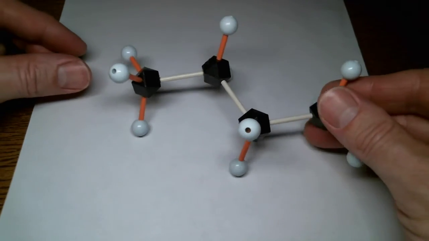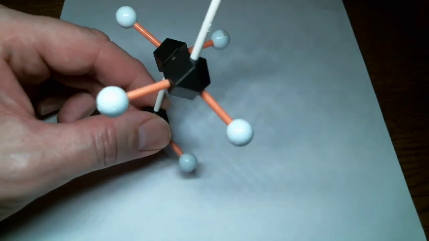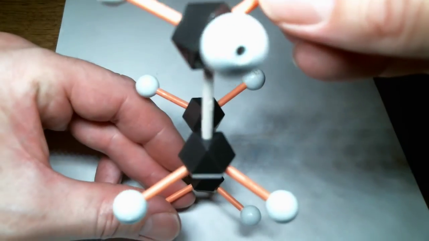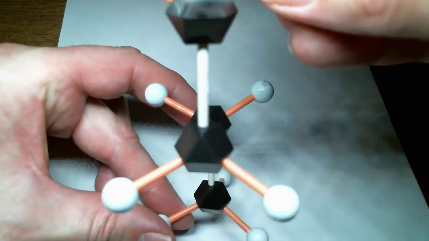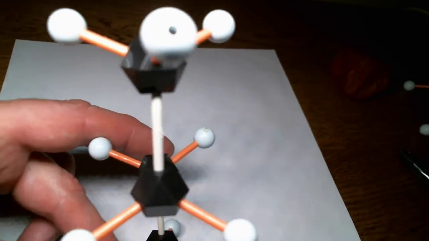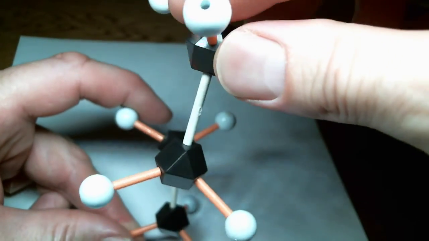And I thought I would take you through what this looks like with an actual molecular model. So here we have butane, and here we're going to sight down the C2-C3 bond, and there is a staggered conformation of butane, sighting down that C2-C3 bond. And we'll go ahead and rotate it.